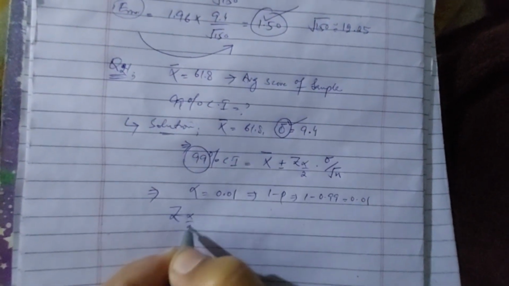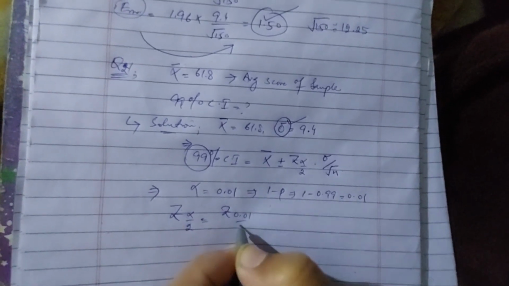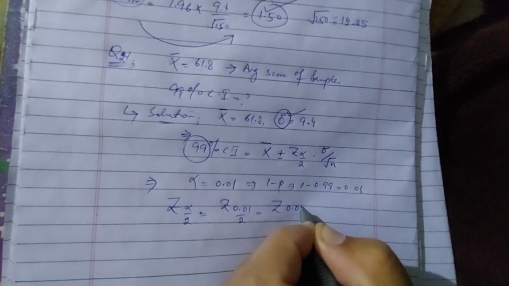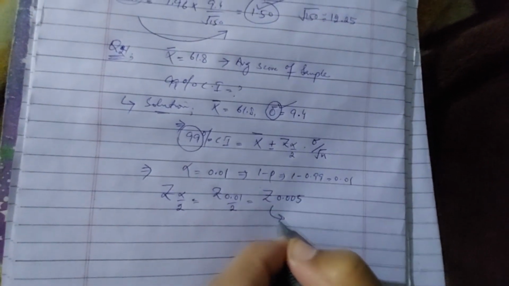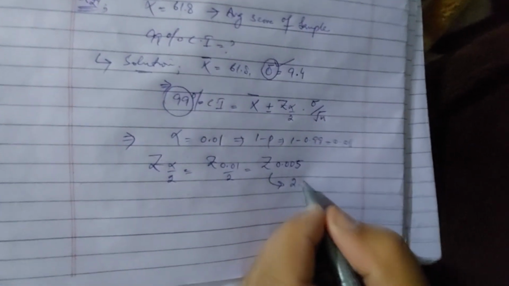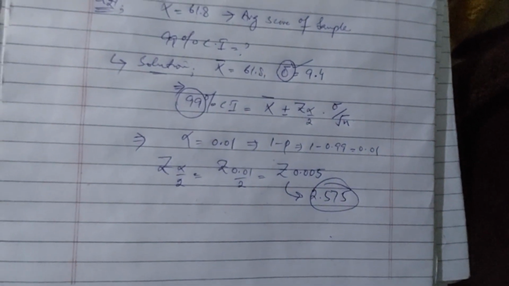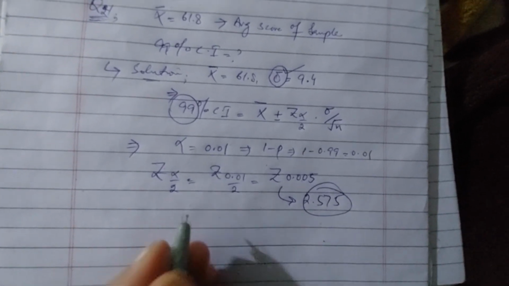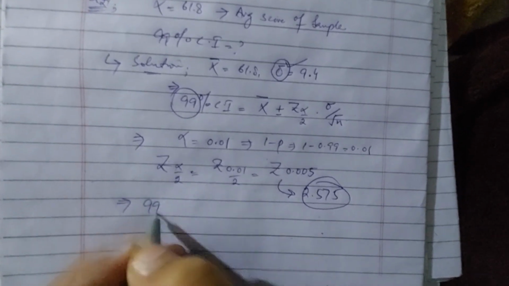So z of alpha by 2 is equal to z of 0.01 divided by 2, which is z of 0.005. This gives us a value of 2.575.